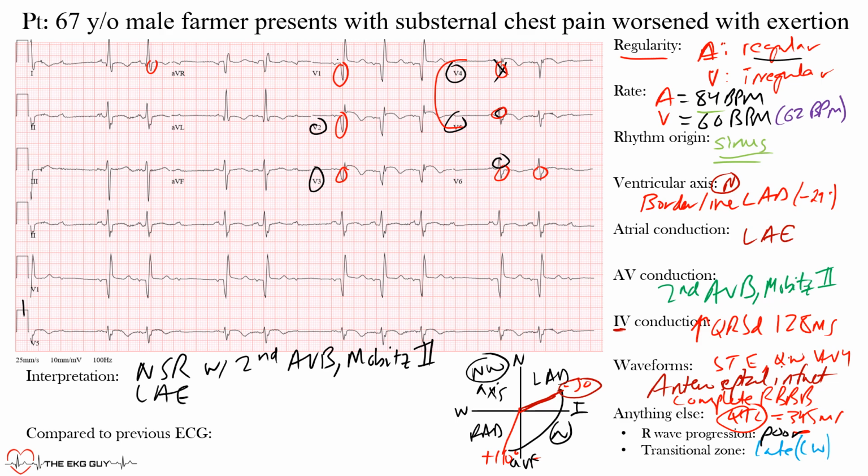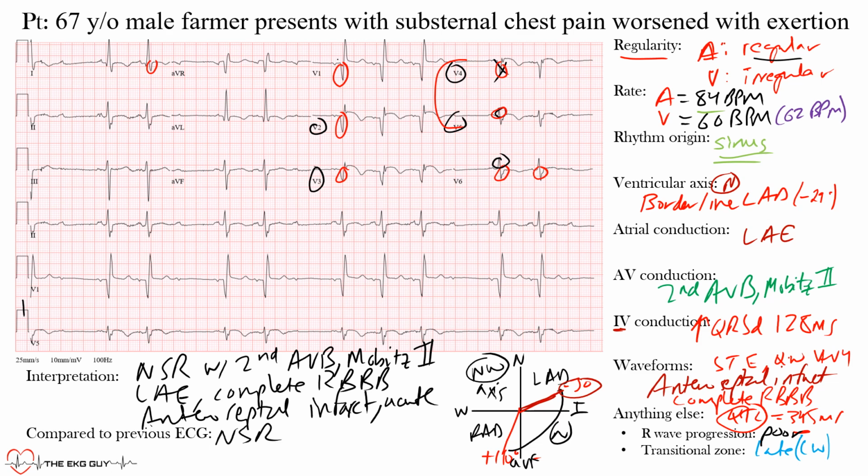We said that we have a complete right bundle branch block pattern, and then we have an anteroseptal infarct, and this is likely an acute one, because we saw that ST elevation associated with Q waves. And I say that also because I know that prior to this EKG, the patient only had a normal sinus rhythm. No block, no enlargement. But that was taken a few years earlier, and he may have been lost to follow-up, or there hasn't been a reason to get one in between.